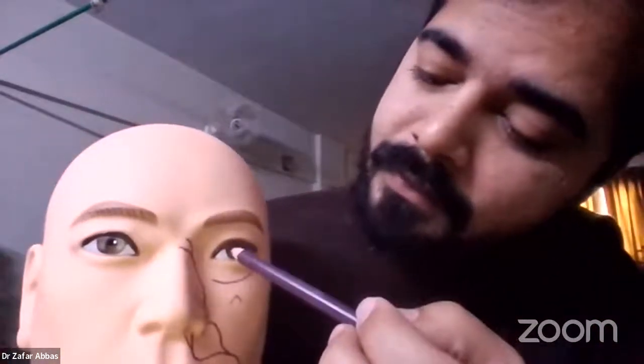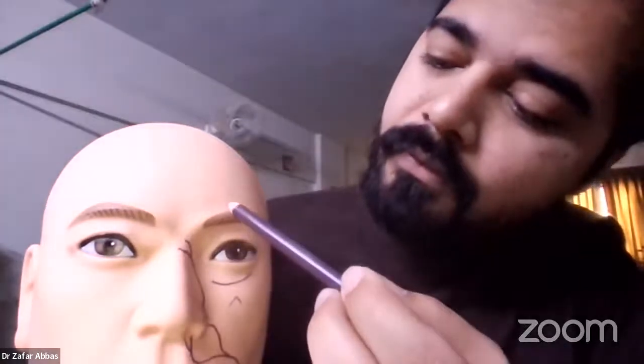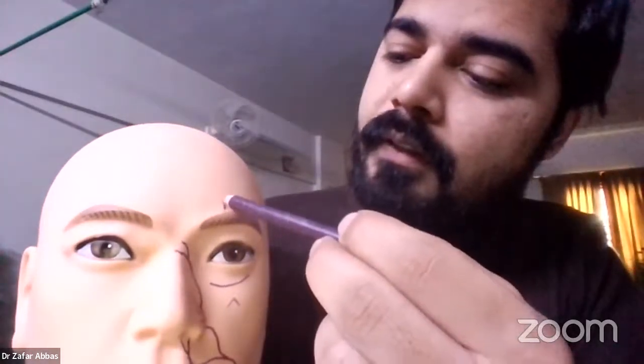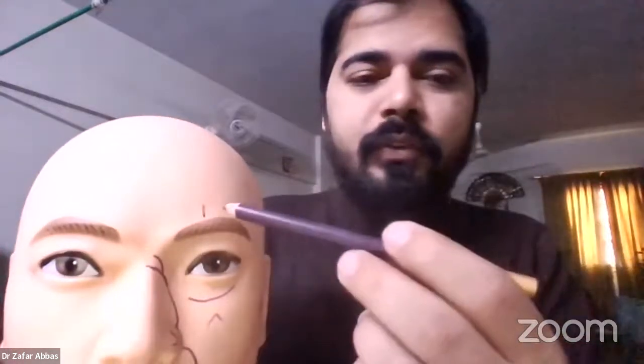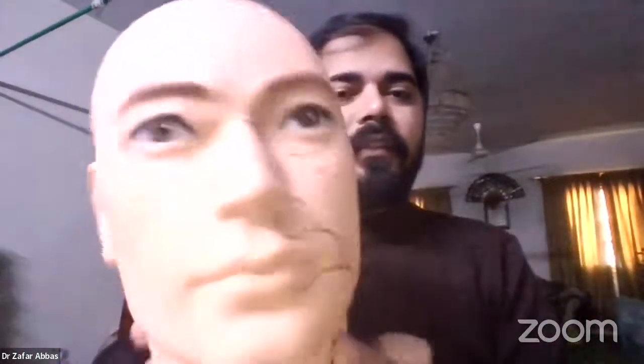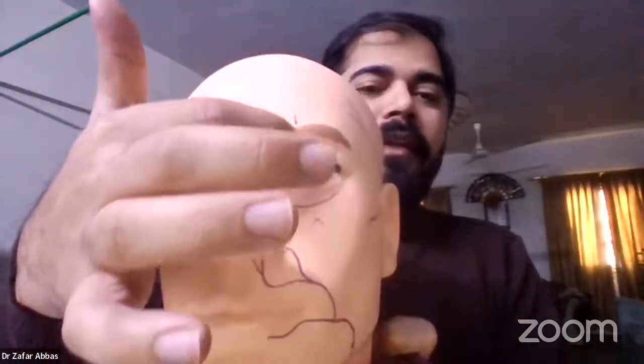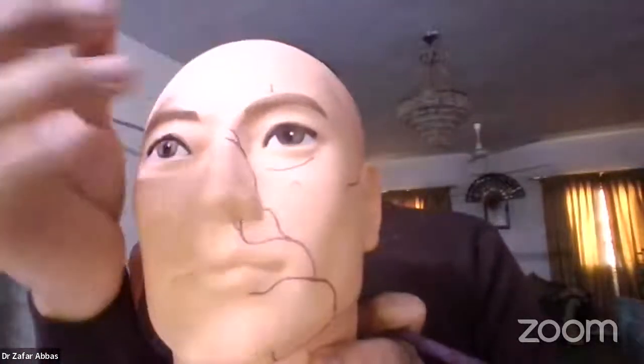We can see the iris. There will be the supraorbital artery at the medial aspect of the iris.